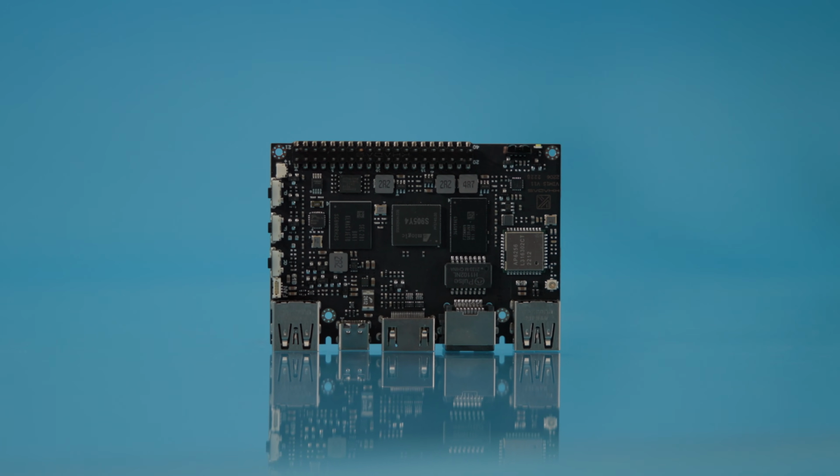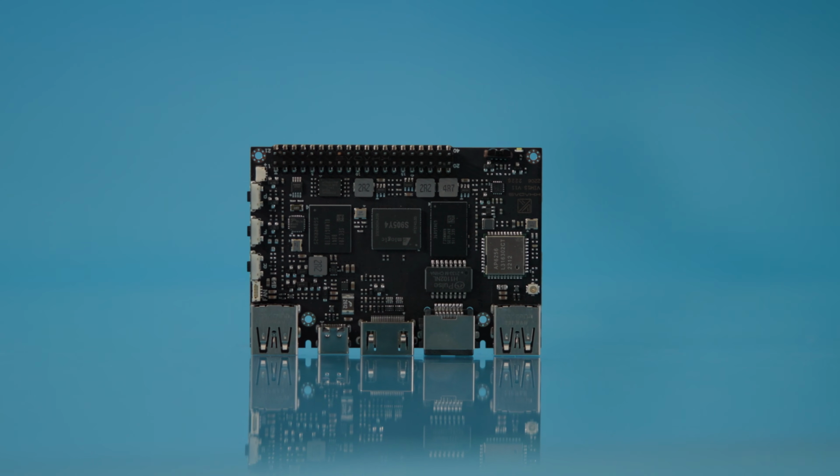So today I'll be using the Khadas VIM1S, which is a single board computer I recently received and recently reviewed. Check my video here for that. This is a board with 2 GB of RAM and 16 GB of built-in storage. Absolutely perfect, more than enough in fact, for Pi-hole. So let's dive into the installation.